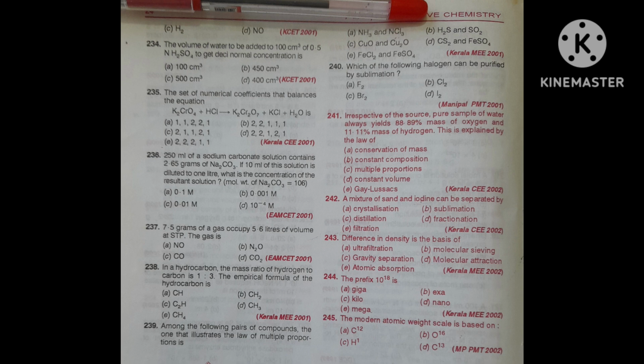Just think, you can solve these numericals within 1 minute. Now I am giving you a hint. Here you have to apply the formula N1 V1 is equal to N2 V2.